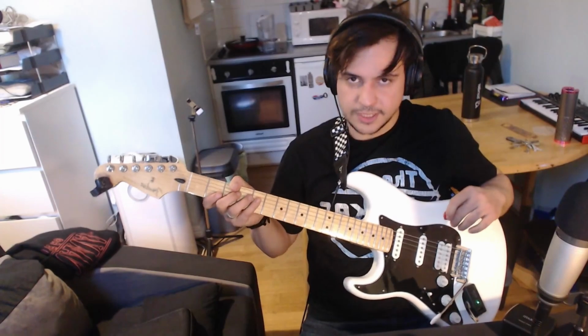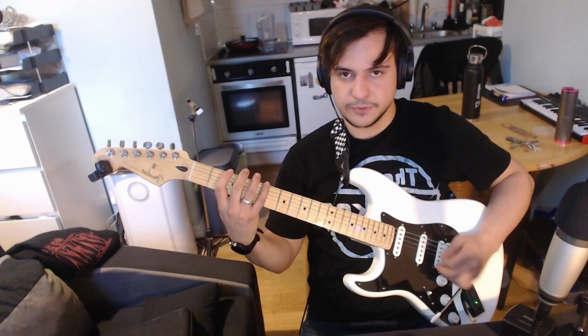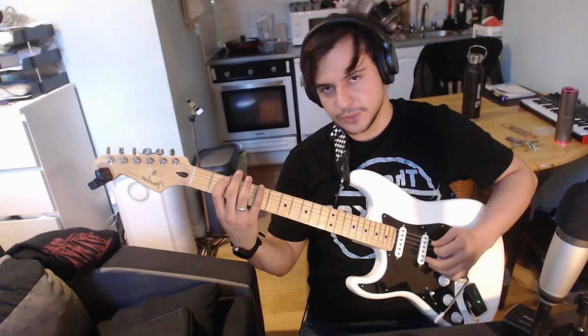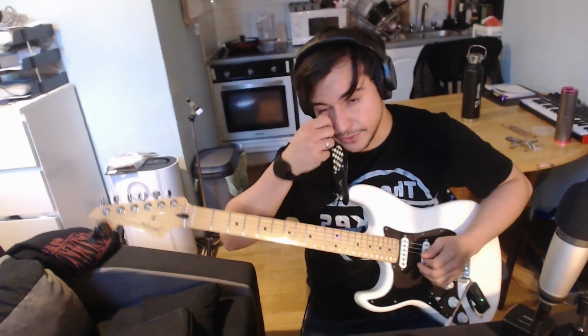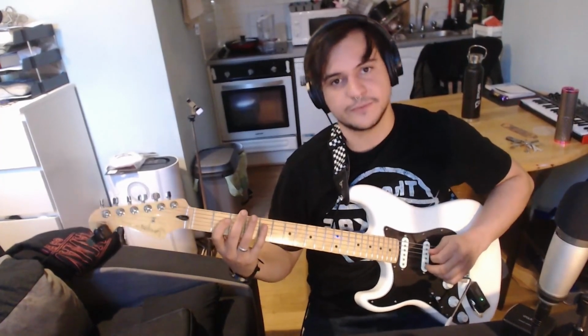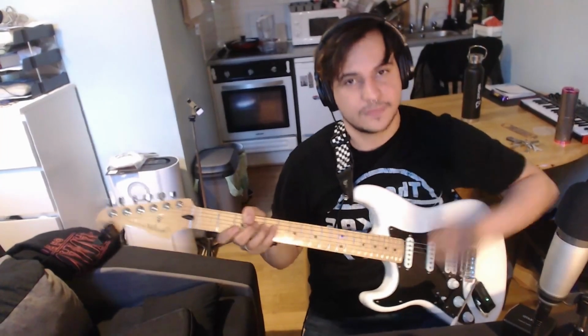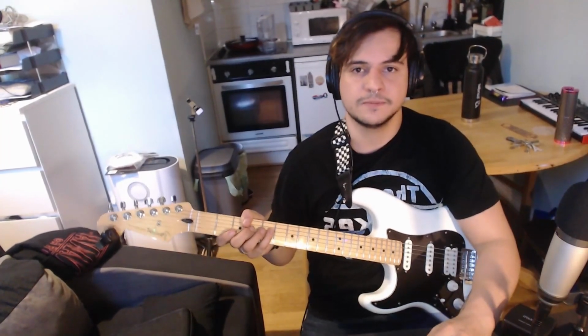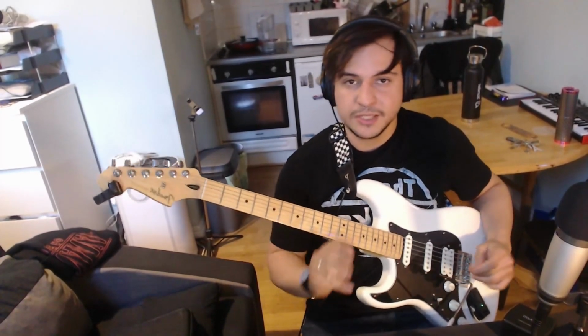So what does that mean? It means that from the first to the second is a full tone, second to the third, full tone, third to the fourth is a half tone. We're gonna use the numbers for now. Fourth to the fifth, full tone, fifth to the sixth, full tone, sixth to the seventh, full tone, seventh to the octave is a half tone. So that's why we don't use C, D, E. We're gonna use numbers for this.